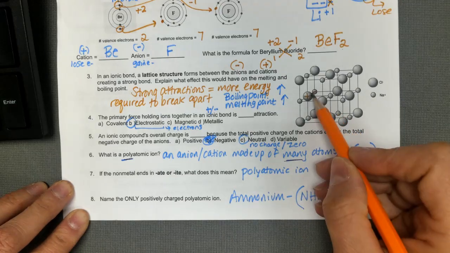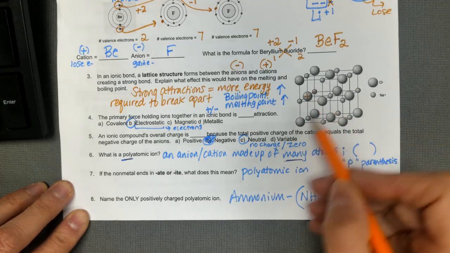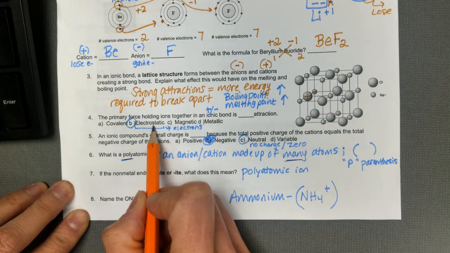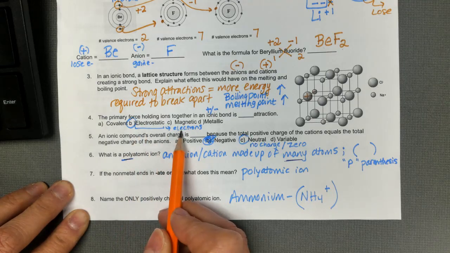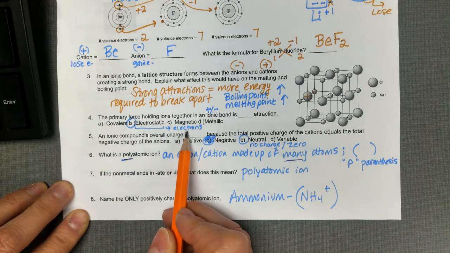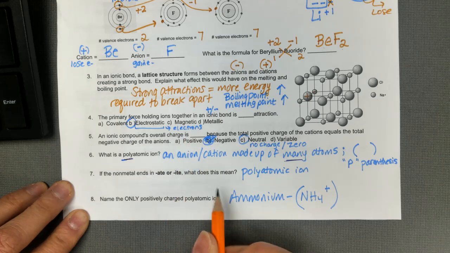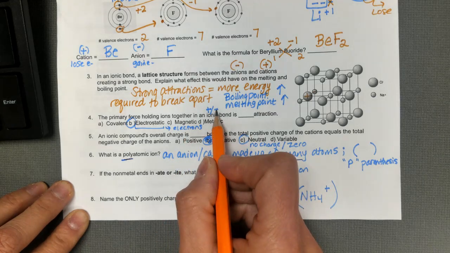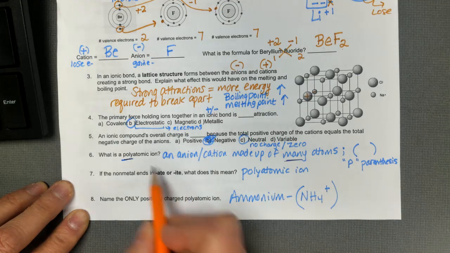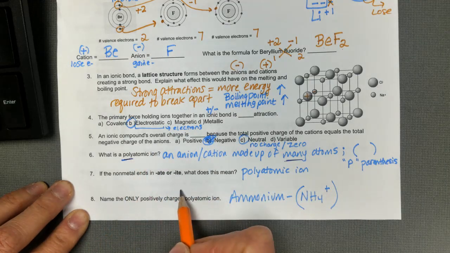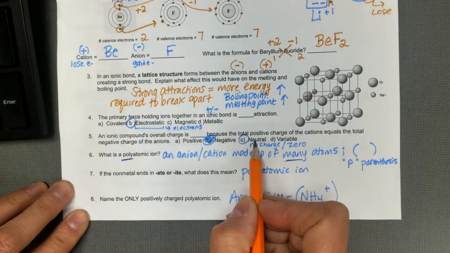And the force of attraction between these 2 ions is called an electrostatic attraction. So when you see electro as the prefix, just think about electrons. And that's what we have in an ionic compound. We have a positive and we have a negative ion attracted to each other. So overall, the ionic compound is going to have a neutral charge.